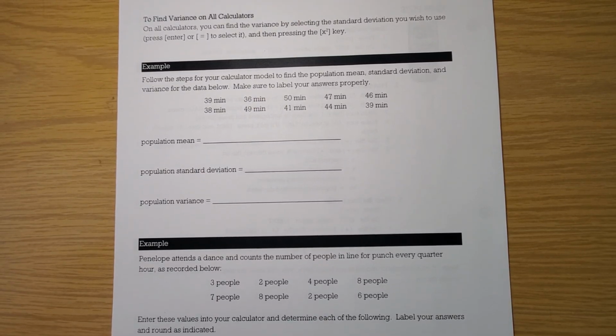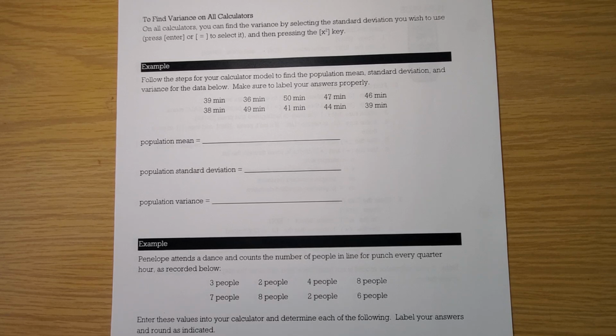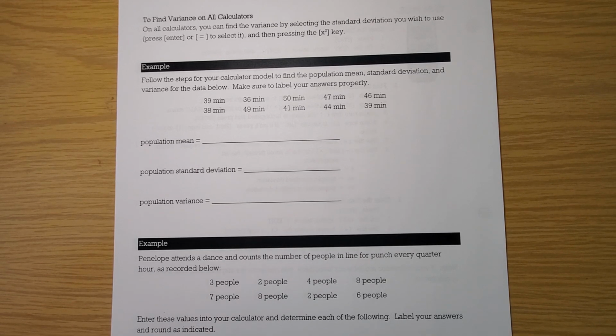Hi everybody, I'm Professor Rad, and today we're going to talk about how you can use your calculator to find a mean, a standard deviation, and a variance for either a population or a sample. In this video, I'm going to go through using 6 different kinds of calculators. So basically, you just want to skip to the description and find the calculator that you have, then I'll go through the directions for that.